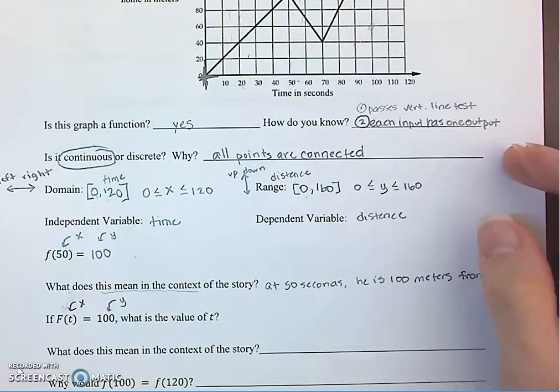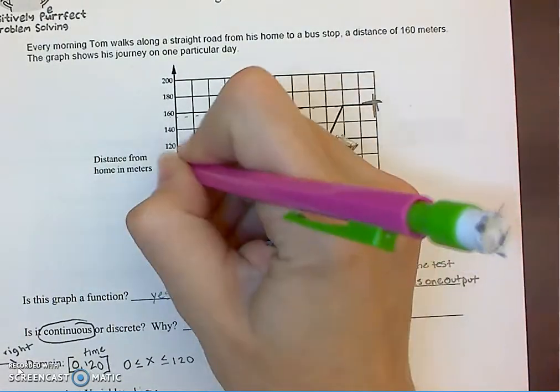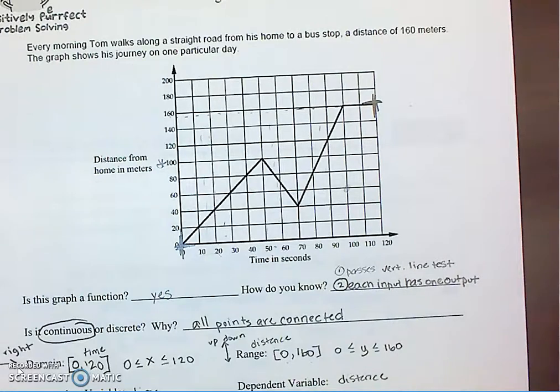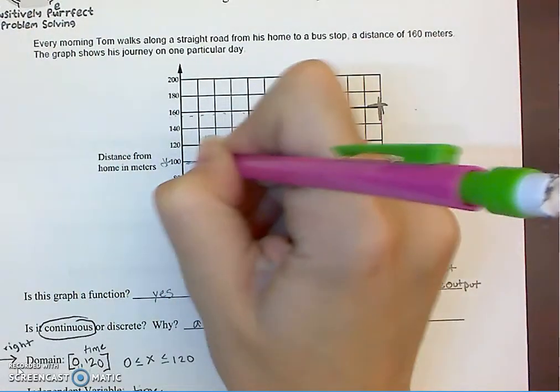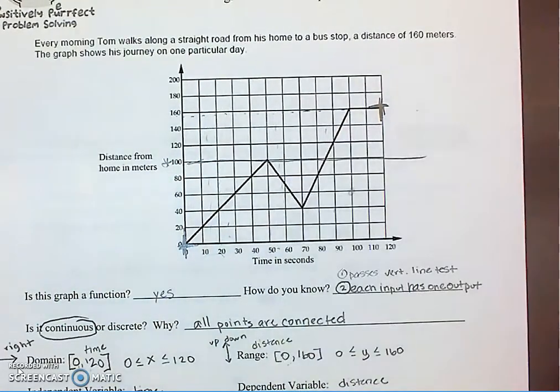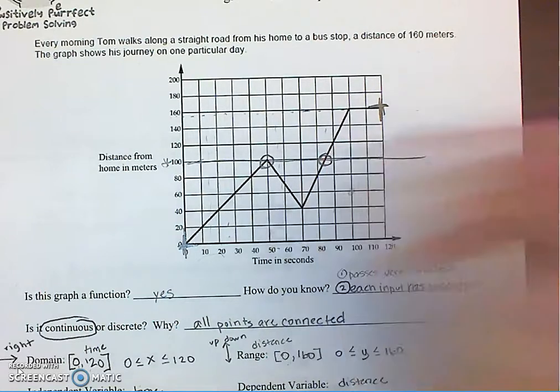So if I know that y now is 100, I'm going to go back to my graph, and I'm going to go to where I know y is 100, which is right there. That's where y is 100. And I want to find out what all the values of x are there. So I'm going to kind of make my line here and see where it crosses it. It crossed it here, and it crossed about here. Now, it's okay that it crossed here.